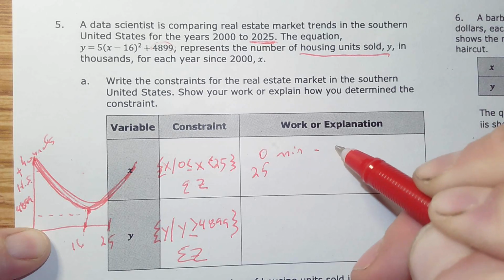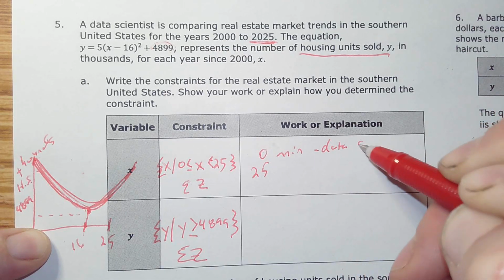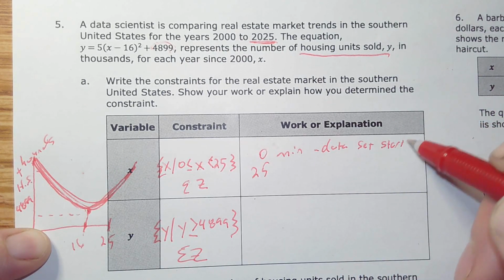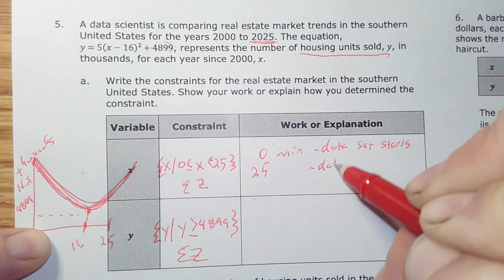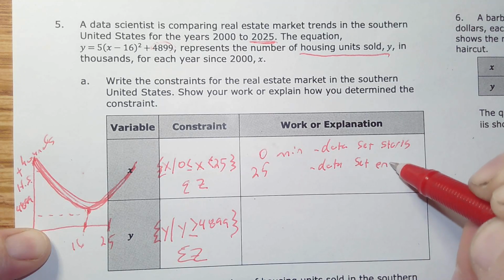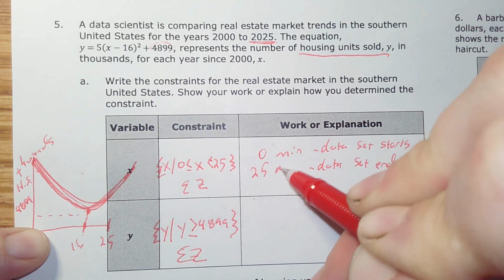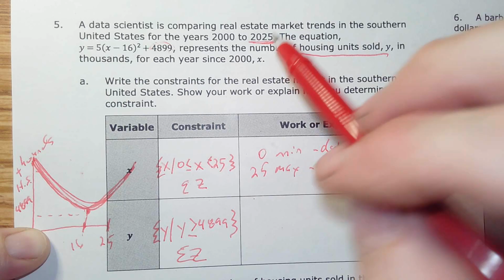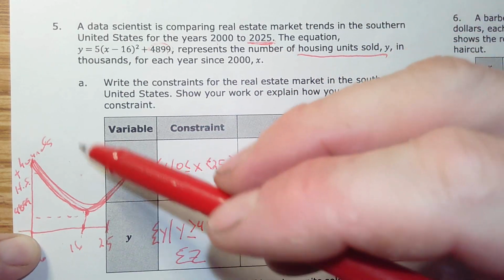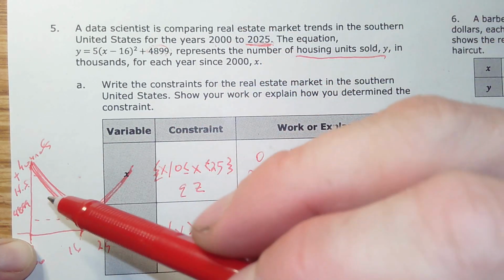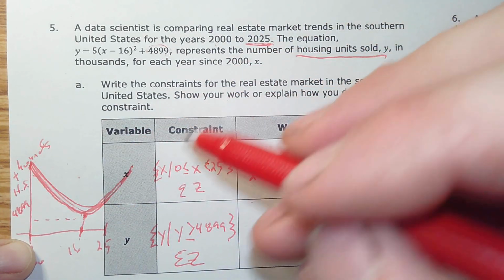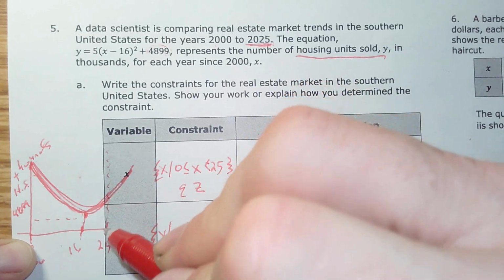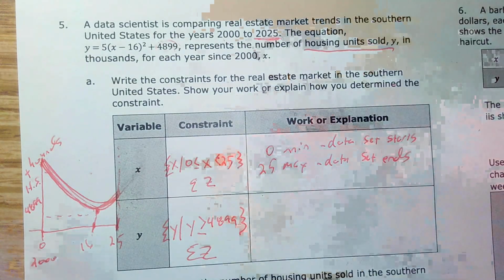Minimum because that's where my data set starts, and this is where my data set ends, because it's 0 to 25. That's really just setting my constraints. If it wasn't for those constraints, this would go on forever in both directions, to infinity and negative infinity x. But it's restrained to 25 years. So right here, this looks more like that.